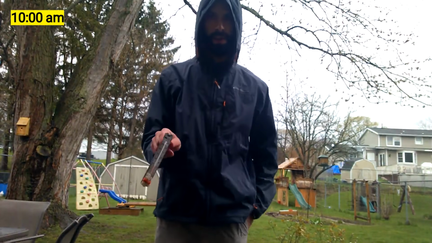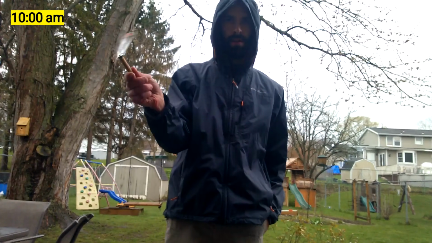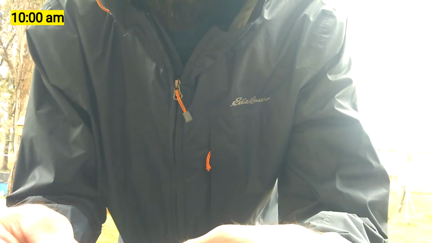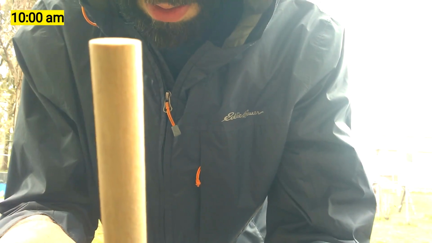Alright, it is 10 o'clock and we're going to try this again. Spinning it for a minute. Check the results. Alright, wet bulb down to 4 degrees Celsius and dry bulb 5 degrees Celsius. So as you can see, no change.